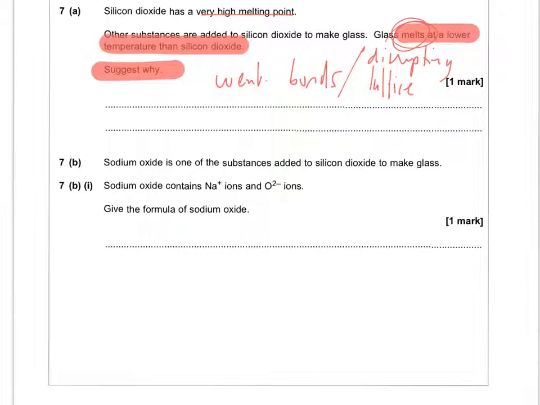Sodium oxide is one of the next question. Sodium oxide is one of the substances added to silicon dioxide to make glass. It contains Na+ ions and O2- ions. Give the formula of sodium oxide. So we form a compound. This compound has no overall charge.